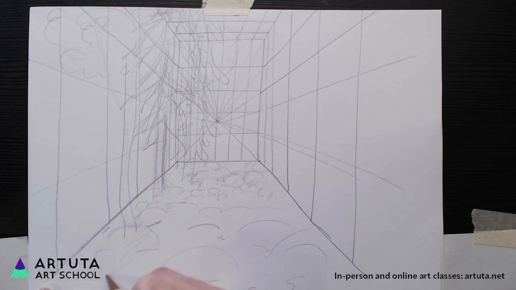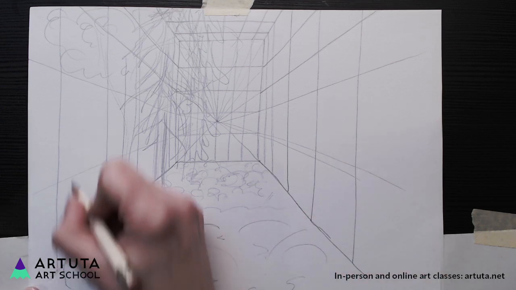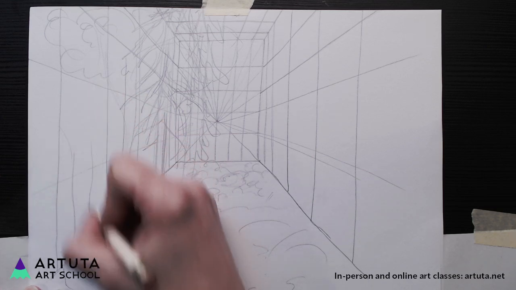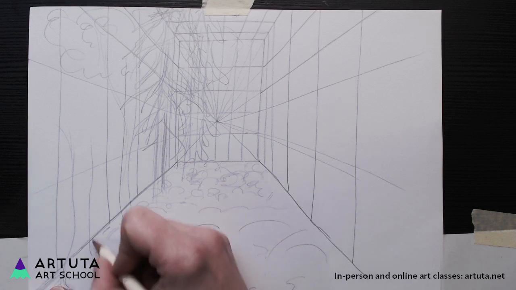Some dirt here. Oh, that tree's got a bit of a curve too. Sometimes they do that, you know, they kind of grow. That's some dirt. If there's like a hillside, they'll kind of hang out over the edge of the hill.